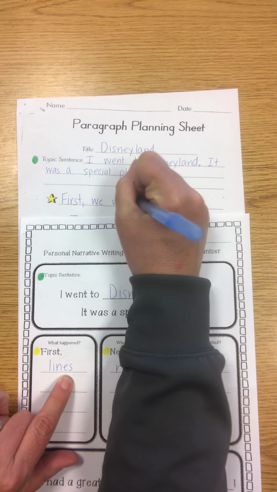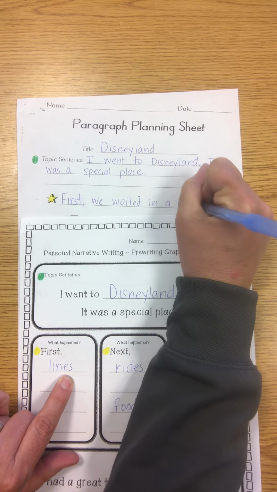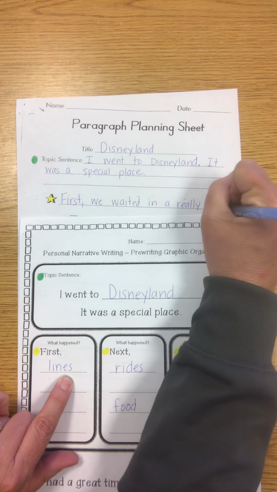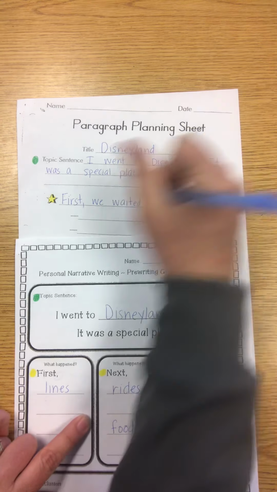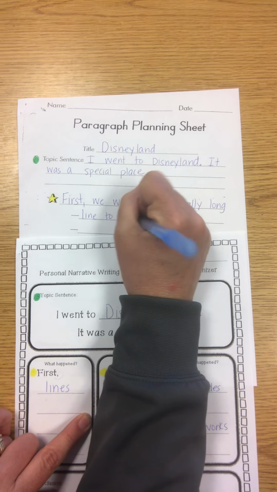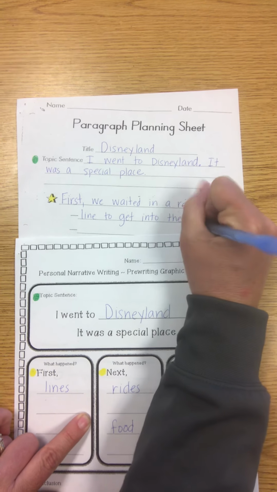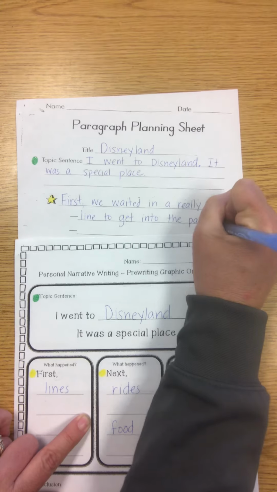We waited in a really long line to get into the park. So that's my first sentence.